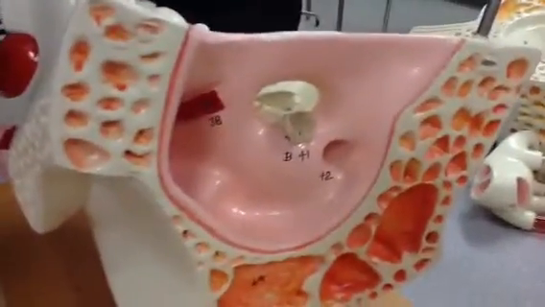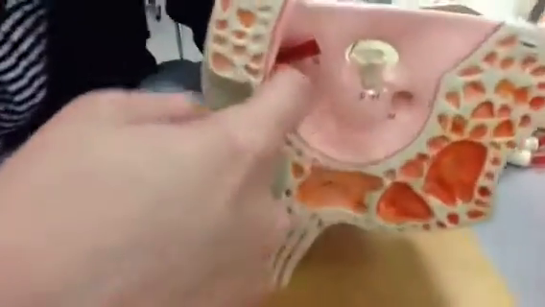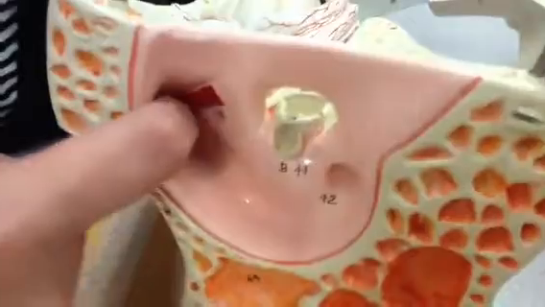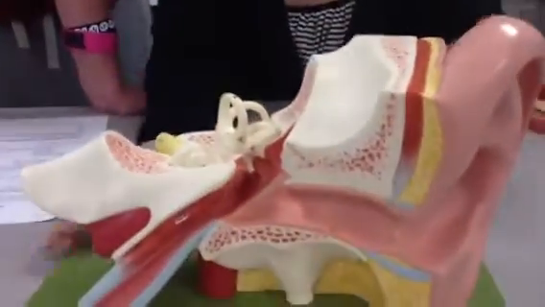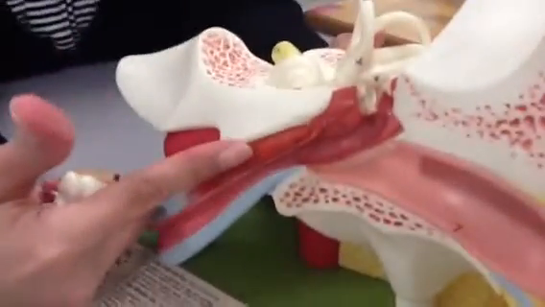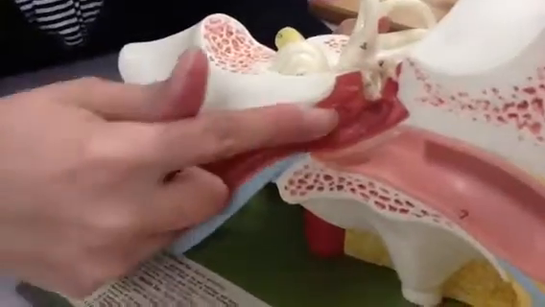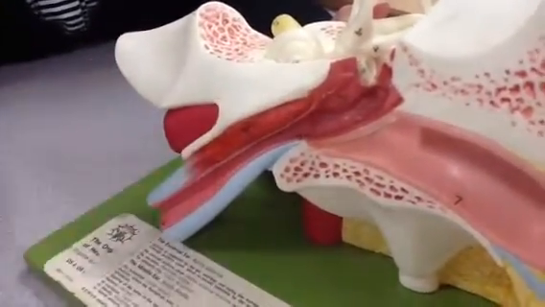And then our eustachian tube, which drains into your nasal cavity, is down there. Do you want to see the eustachian tube on this model too? Just in case he asks us from this model. The eustachian tube would be here. And then the tensor tympani muscle is right there. So it lies just above the eustachian tube.